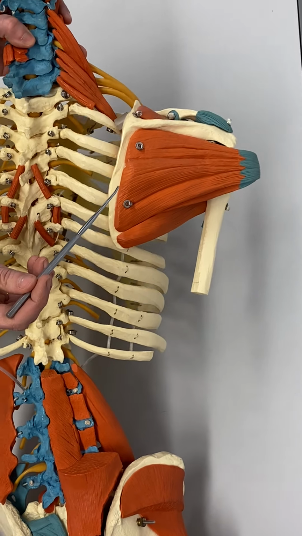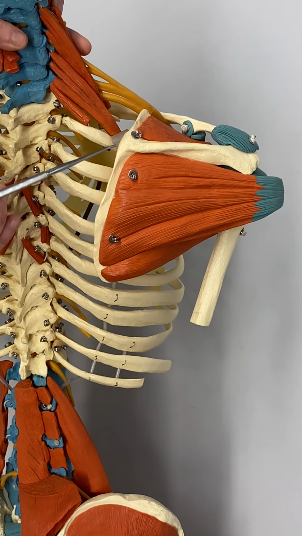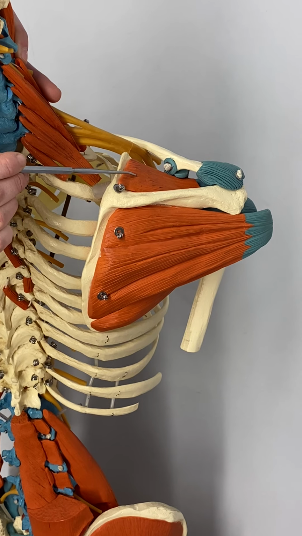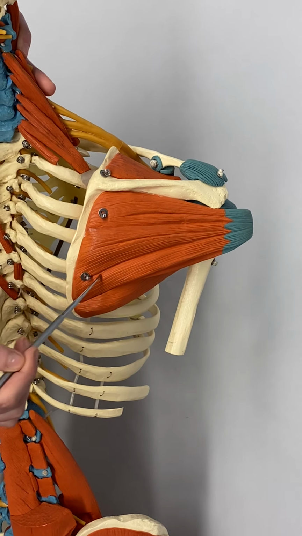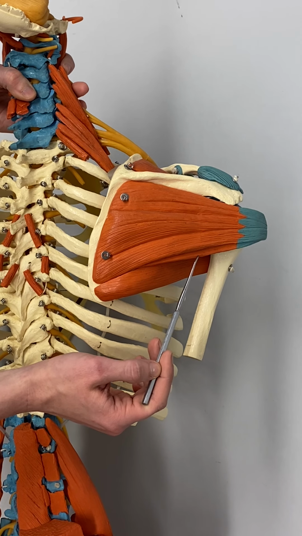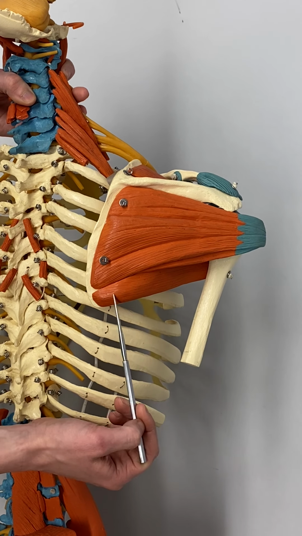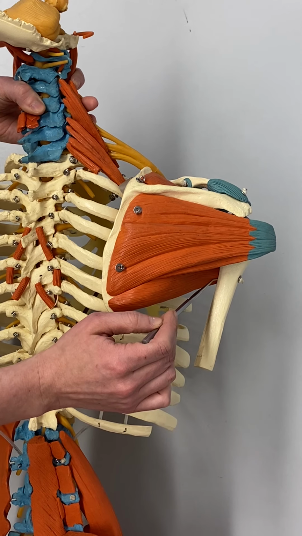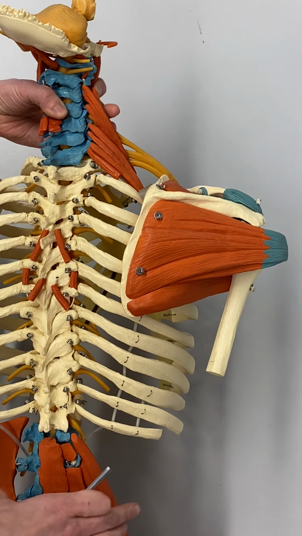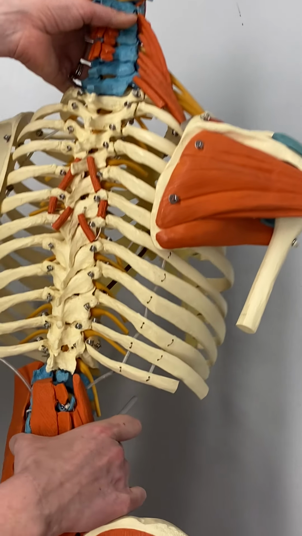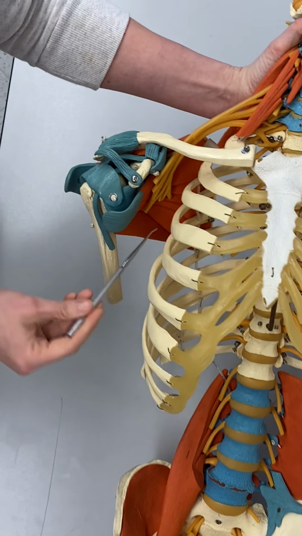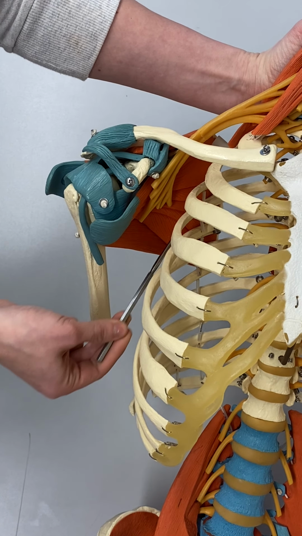And then we're going to move back up to the shoulder to look at the rotator cuff muscles. So on the posterior side of the scapula, we have supraspinatus up here, superior to the spine, infraspinatus here, teres minor, this small little sliver, and teres major, which travels anteriorly to the anterior side of the humerus. The last rotator cuff muscle is on the anterior side of the scapula, subscapularis.